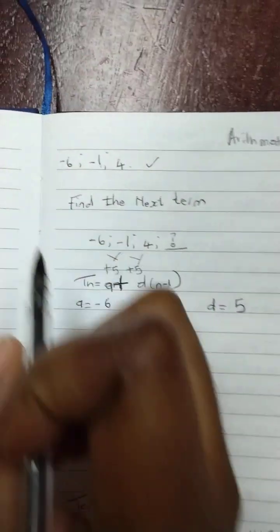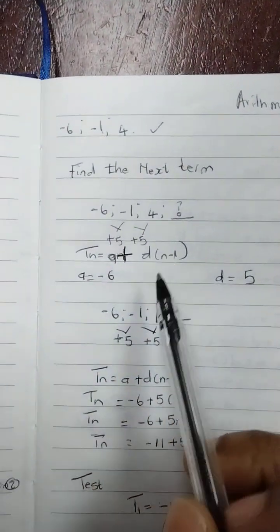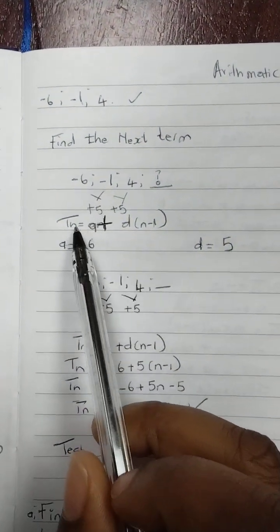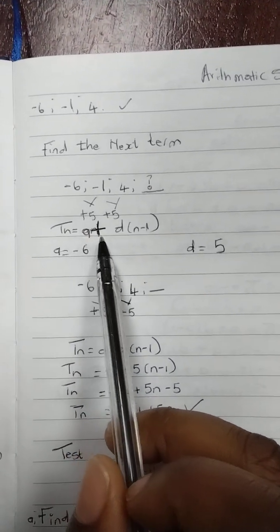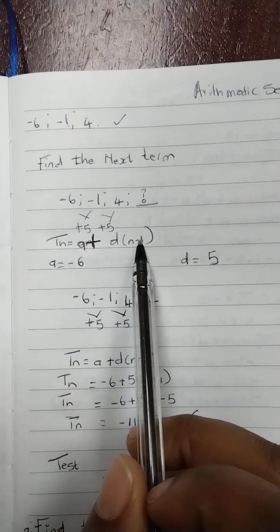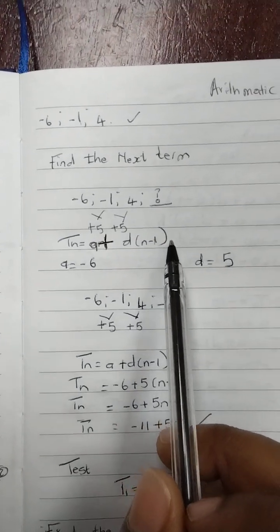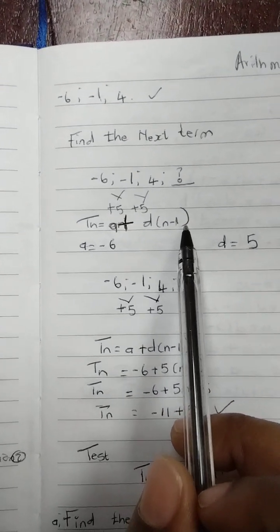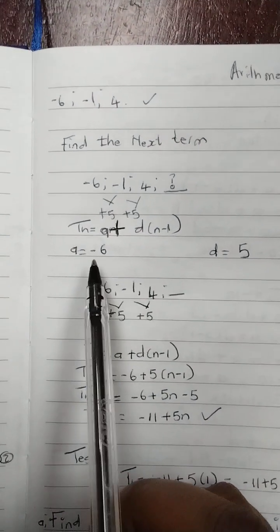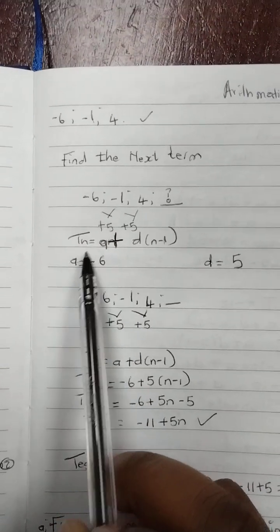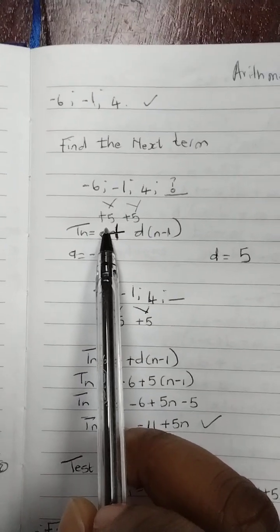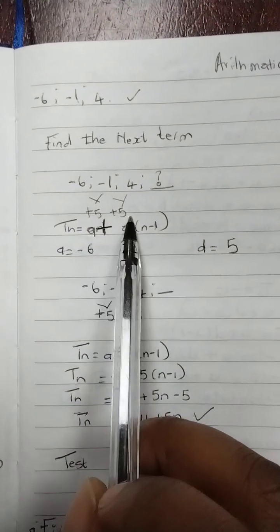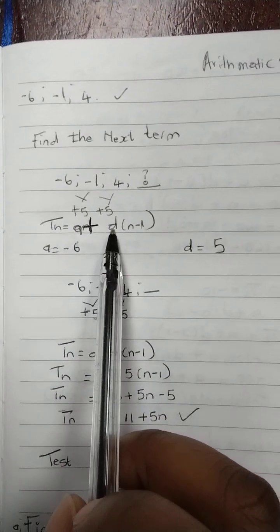Okay. So firstly, as I've said, with an arithmetic sequence, we have a formula like this, which is Tn equals A plus D into N minus 1. I told you this is the formula we use now in this era, okay? And as I've said again, A is our first term in the sequence, always, okay? And then the D is the difference.